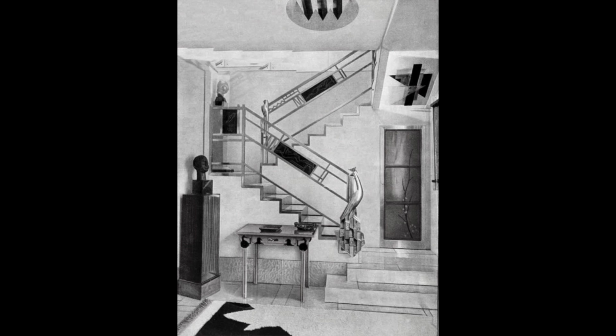Take Art Deco, for instance. A lot of Art Deco design is beautiful, but it can seem delicate, or like you might not want to touch any of the stuff that's in that room. Craftsman style homes are a welcoming choice for many families.